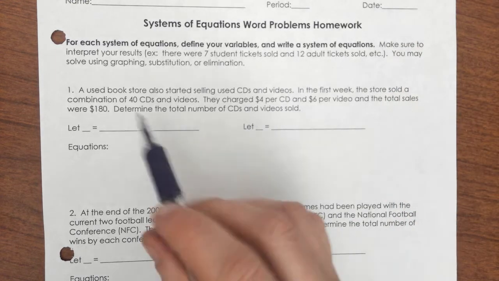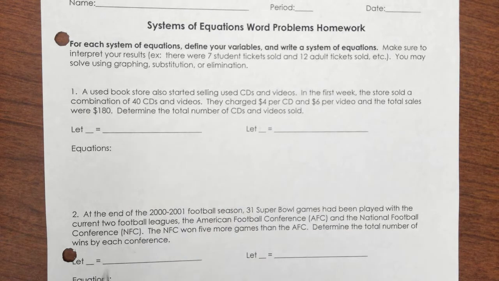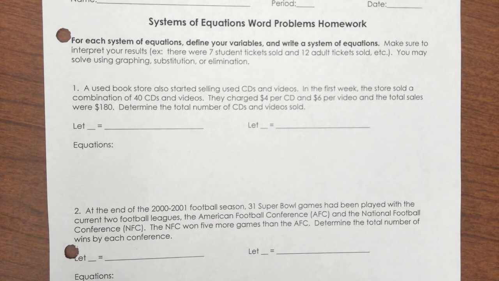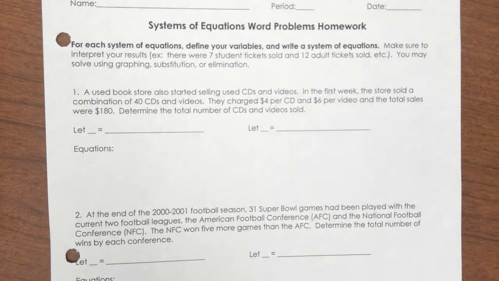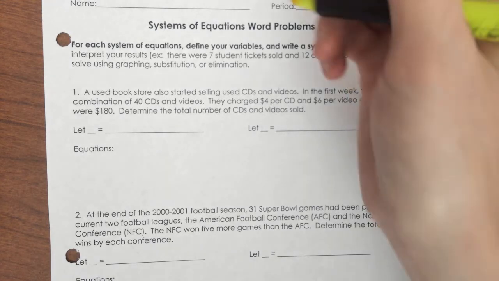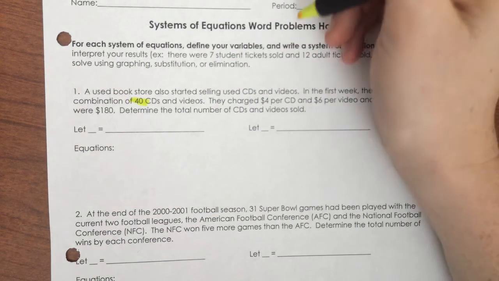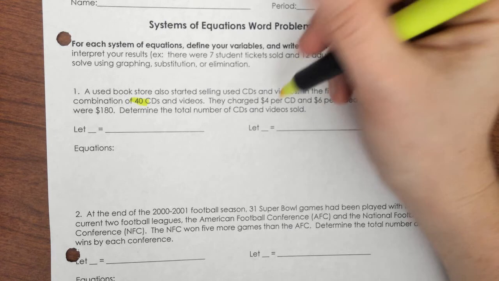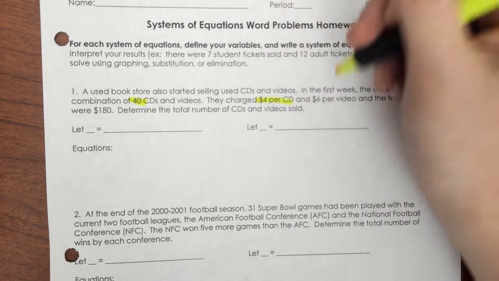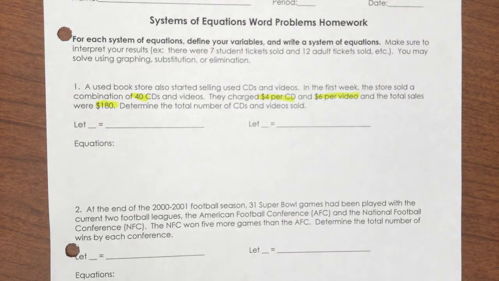So for the first one, it says a used bookstore also is selling used CDs and videos. In the first week, the store sold a combination of 40 CDs and videos, and they charged $4 per CD and $6 per video, and the total sales were $180. So just looking at it, these are some highlights here. There's a total of 40 videos and CDs, $4 per CD, $6 per video, and the total sales were $180.